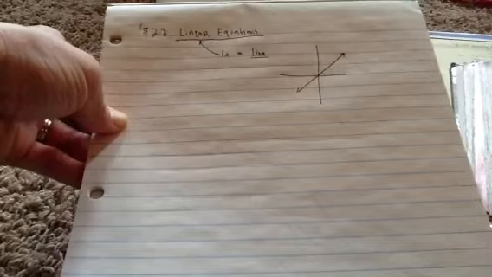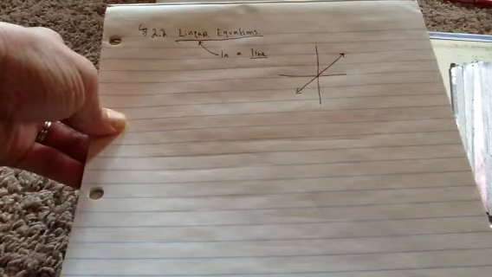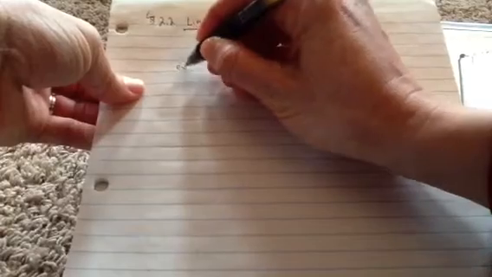Now, a linear equation has no squareds. We don't divide by any variables. Examples of linear equations would be 5x minus 3y equals 7.